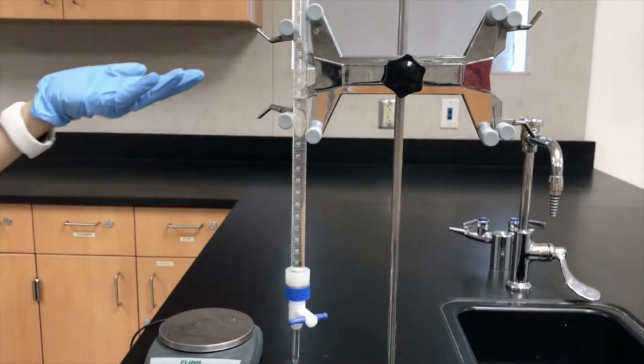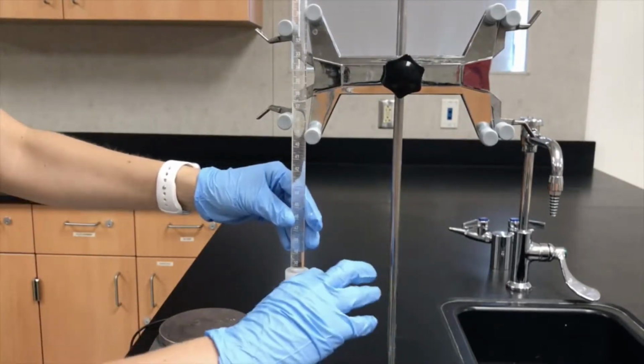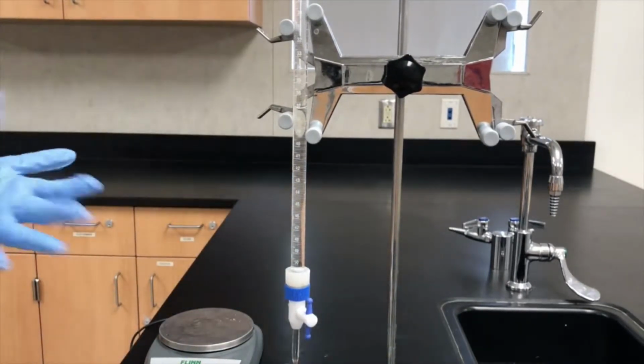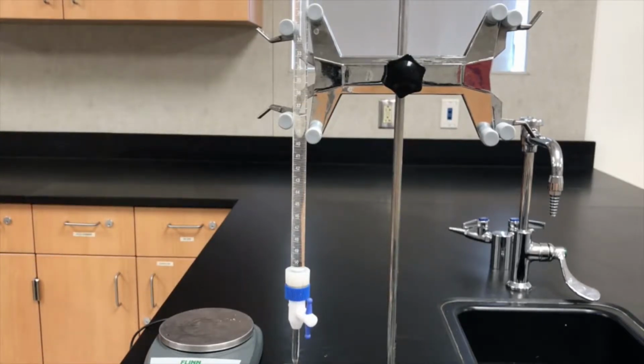Now the reason why I'm doing that is because I want to rinse out the burette. I don't know what was in here before, so I'm going to turn this parallel and it's going to flow out. Okay, so I've got to wait for that to go through, and then I can continue.